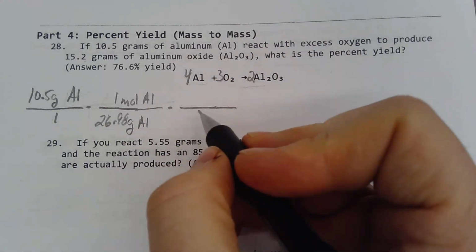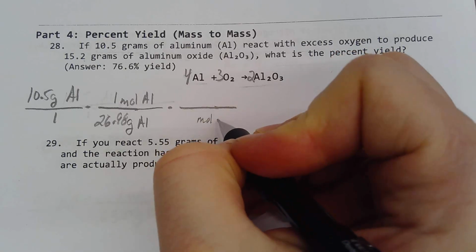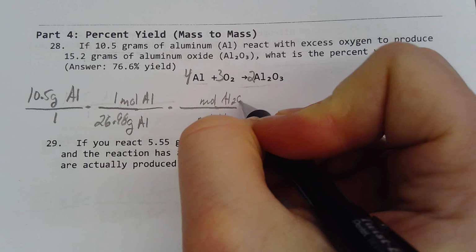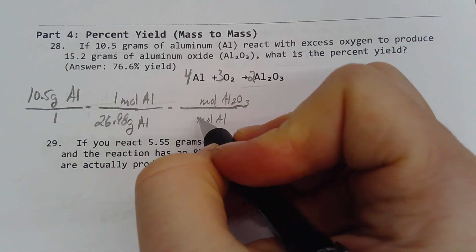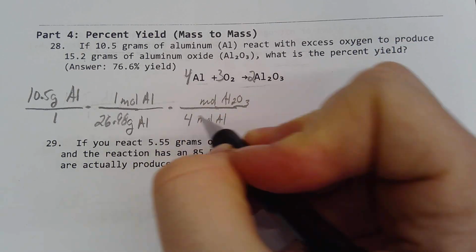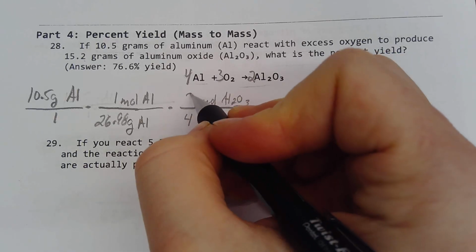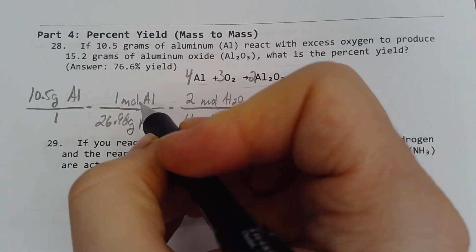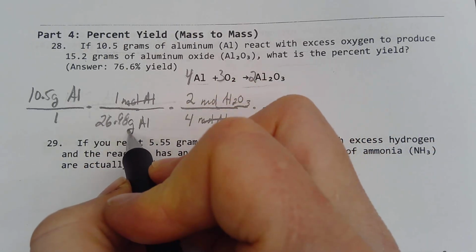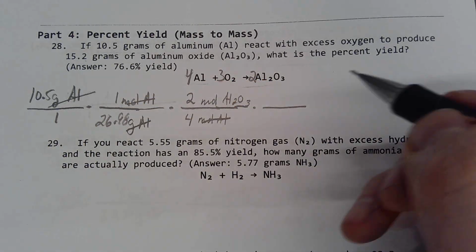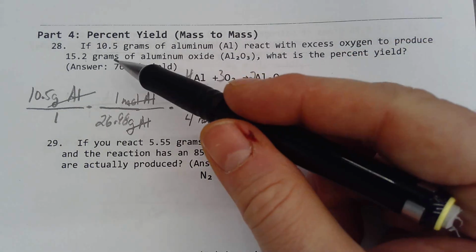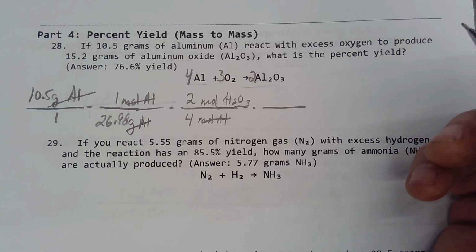So from here, I know I want to get rid of moles of aluminum, and I want moles of aluminum oxide. I have 4 moles of aluminum in the balanced equation and 2 moles of aluminum oxide in the balanced equation. So now the moles of aluminum cancel, the grams of aluminum cancel, and right now I have moles of aluminum oxide. Now I still need to get it into grams of aluminum oxide so I can compare them.